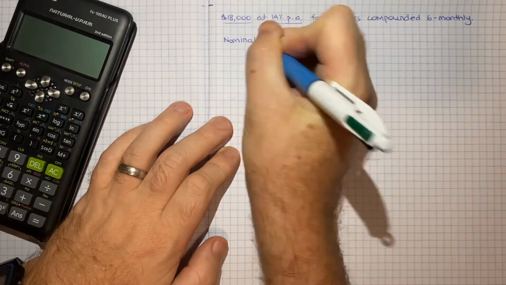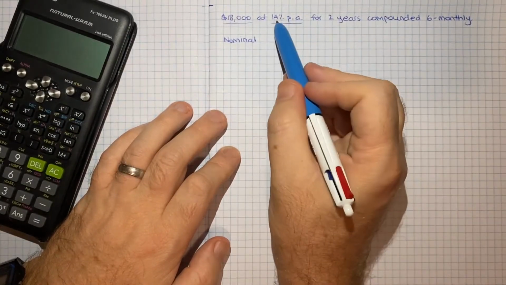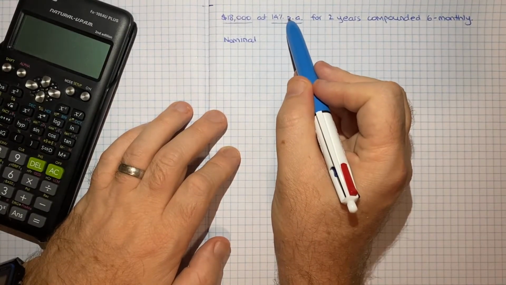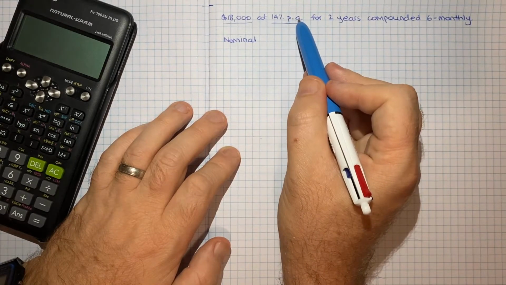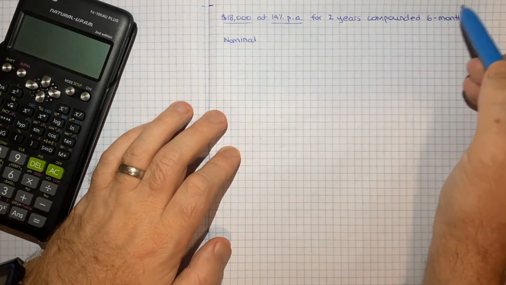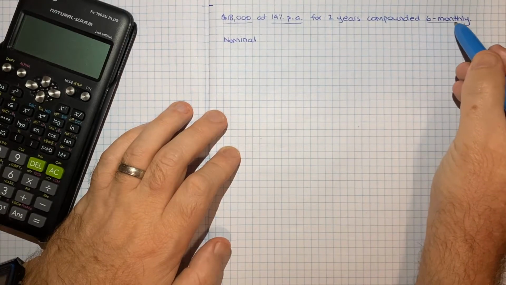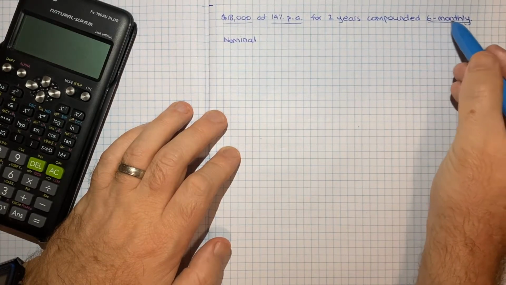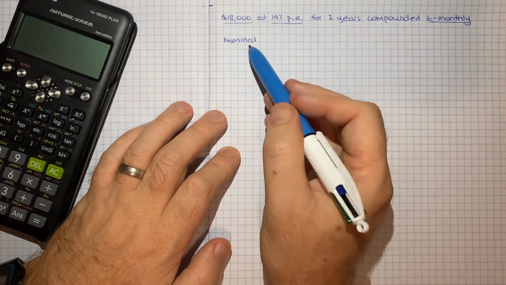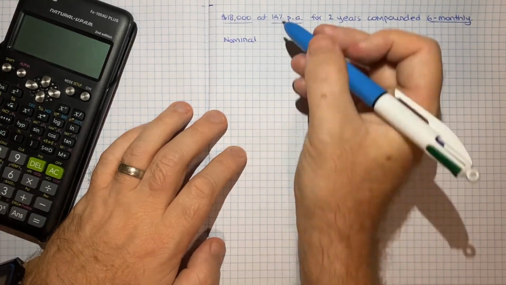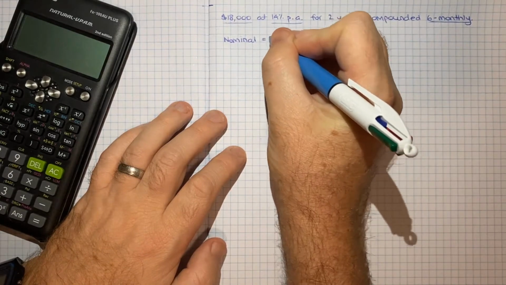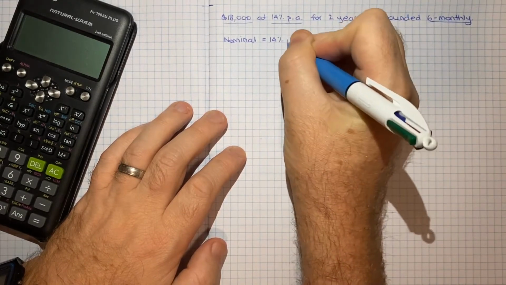Essentially what that means is even though we've been given the rate as a per annum, 14% per annum or per year, because it's compounding at a different periodicity, in this case 6 monthly, we know that this is a nominal interest rate. And so I'll just note that the nominal interest rate is 14% per annum.